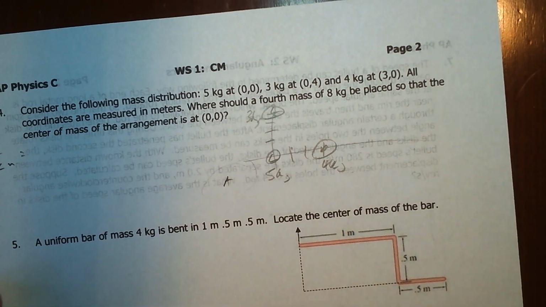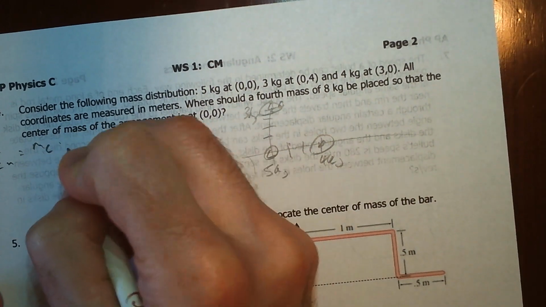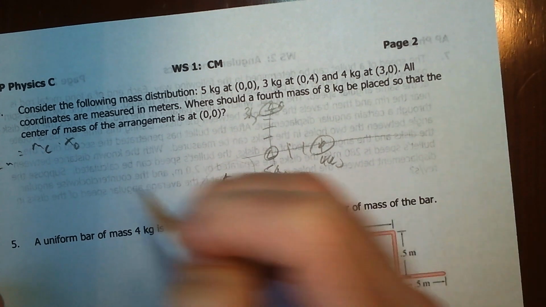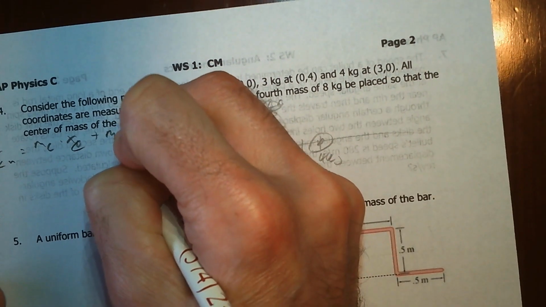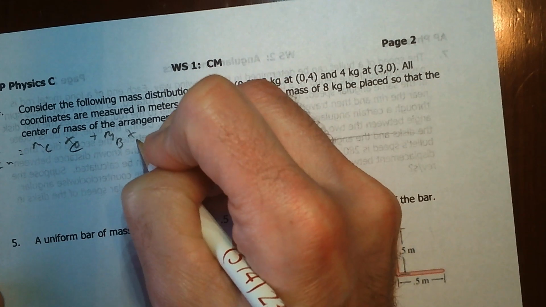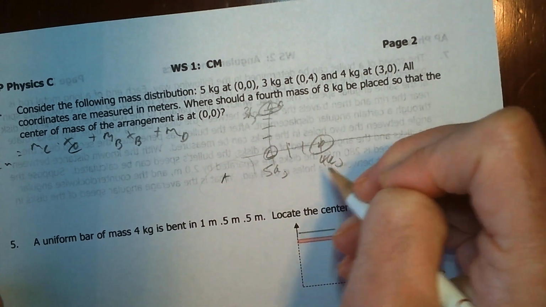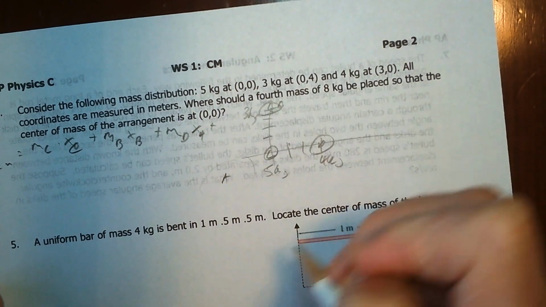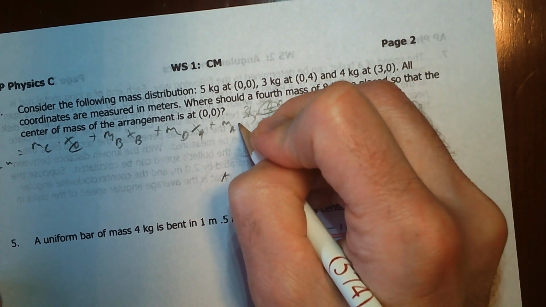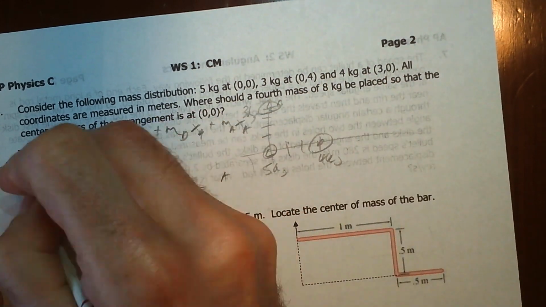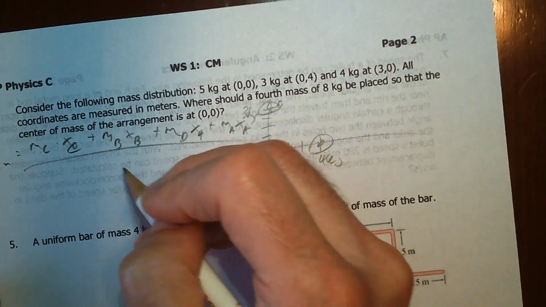I think we said this was B, that's C. So that would be the mass of C times its x position, which is 0, plus the mass of B times its x position, which is 0, plus the mass of D times its x position, which is 4, plus the unknown one, the mass of A, which we know is 8 kilograms, times its x position, which we don't know, so x of A, all divided by the total mass. 5 plus 3 is 8, that's 16, that's 20, so it's 20.